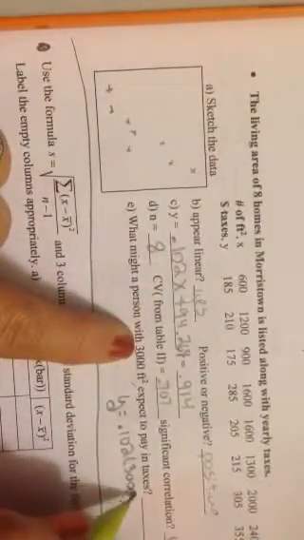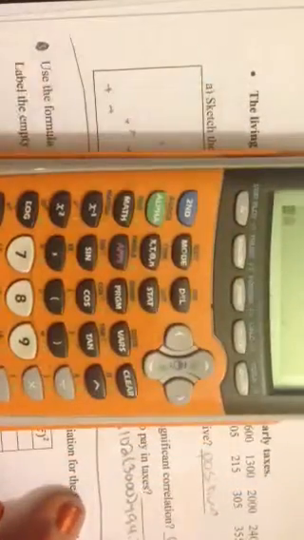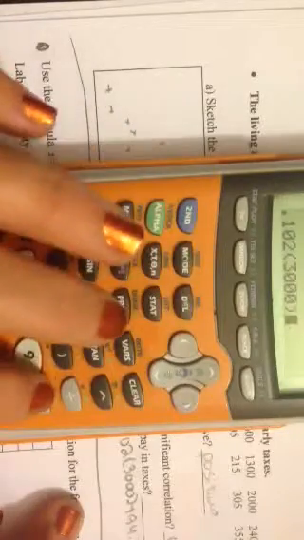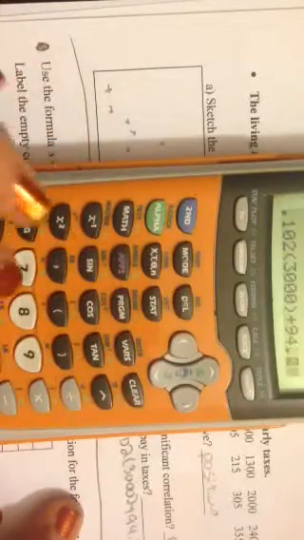What might a person with 3,000 feet squared expect to pay in taxes? So that's telling me that if my X is 3,000, I can put this into the equation and find out what my taxes will be. So 0.102 times 3,000 plus 94.264, and I can see that it's going to be about $400.